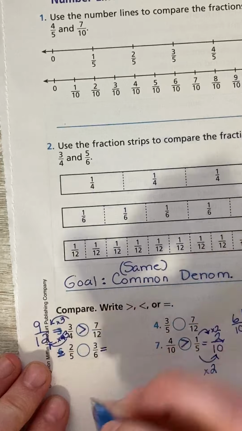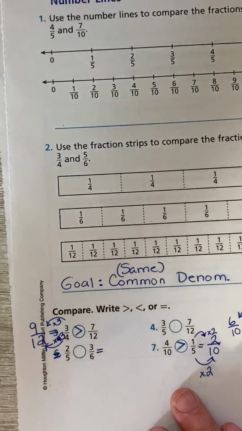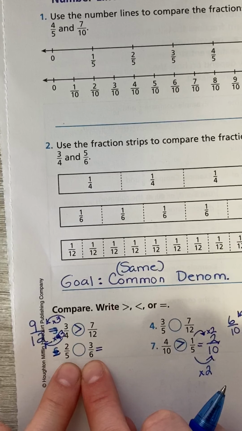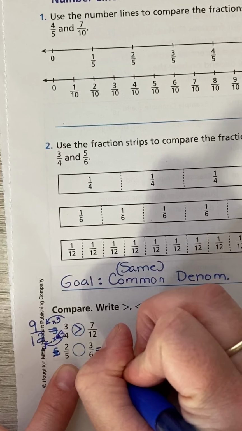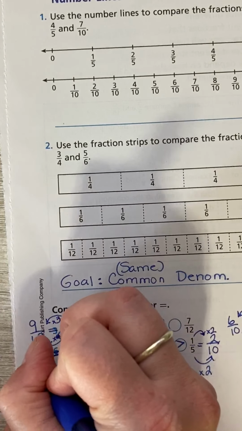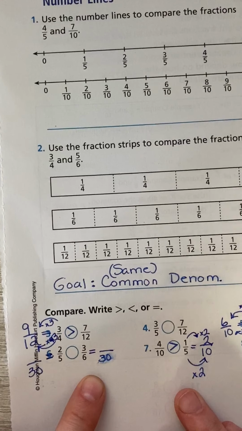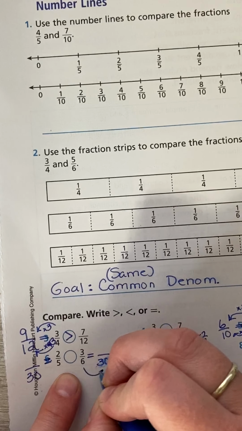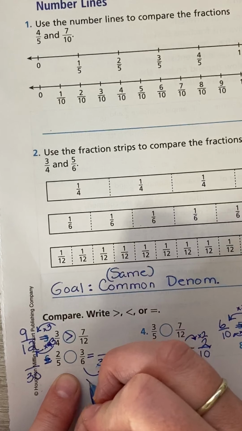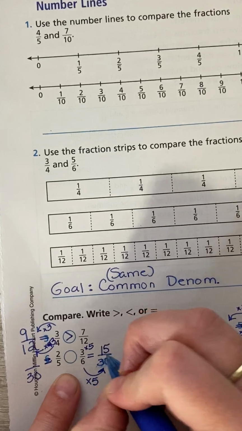Now, there's a couple ways you can do this, but I'm going to give you the easiest way. The easiest way to find a common denominator is just multiply the denominators that you have. So what is 5 times 6? It's 30. You're going to change both of these fractions to 30ths, because once you do, then you can compare them. Now, take it one fraction at a time. So to get from 6 to 30, I multiply by 5. Do the same to the top, and I get 15/30ths.